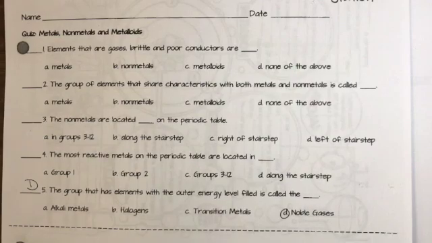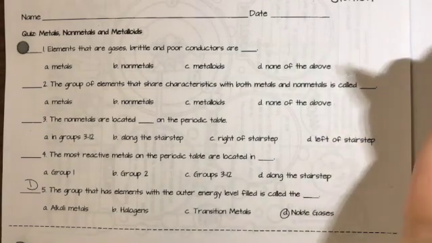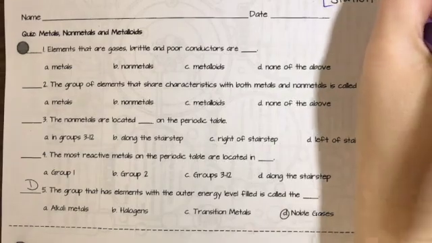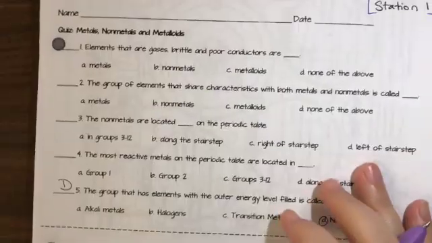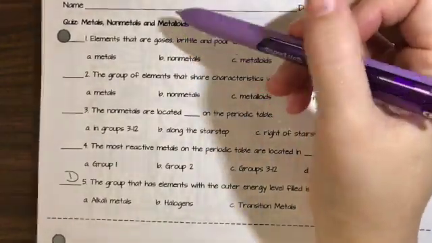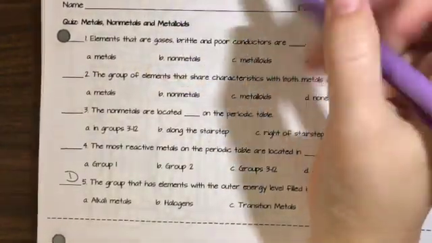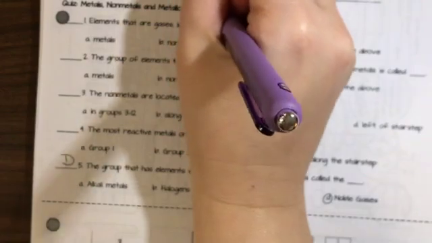Okay, so this is part of what you do after you get done with TELPAS. The station numbers are at the top. For the quiz that's metals, non-metals, metalloids, please use your periodic table.